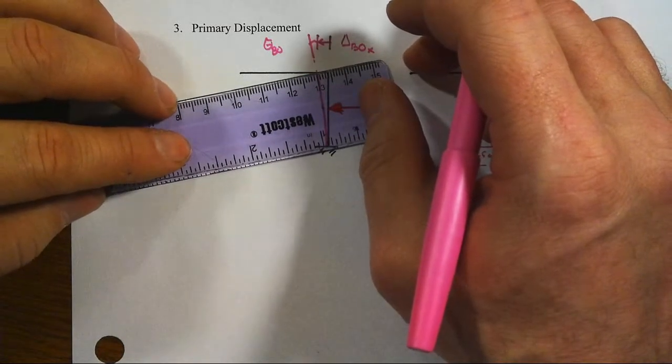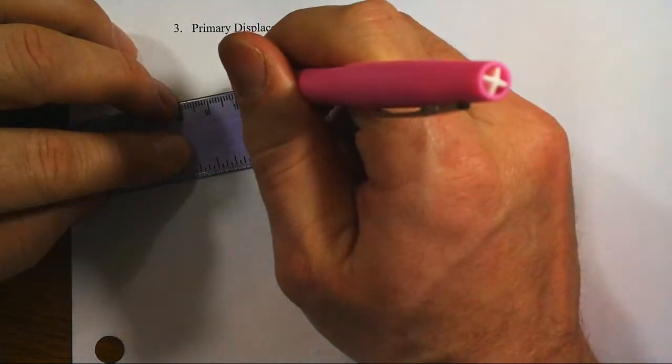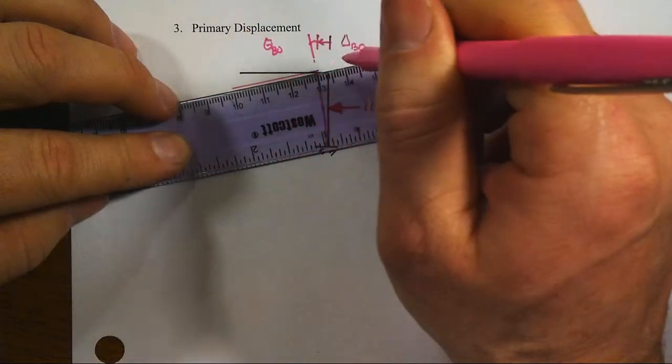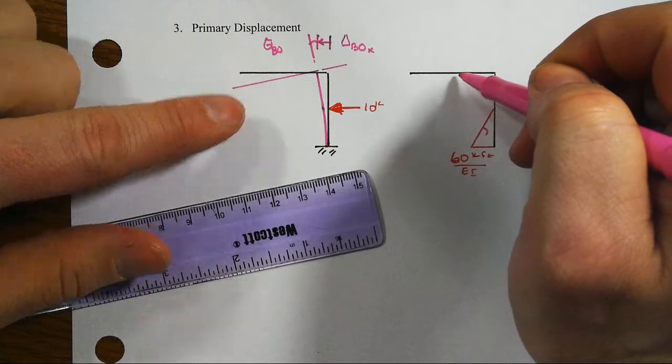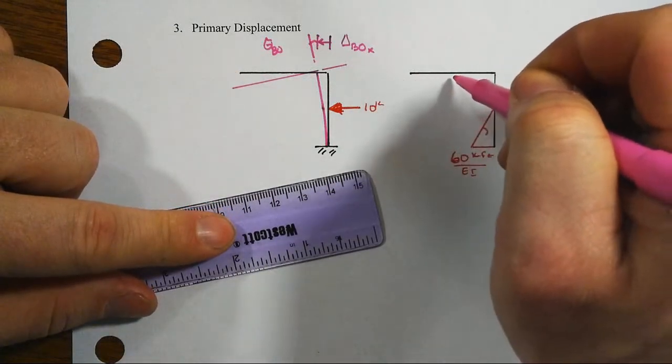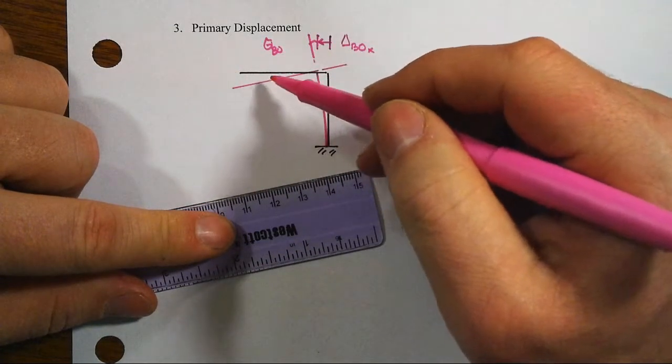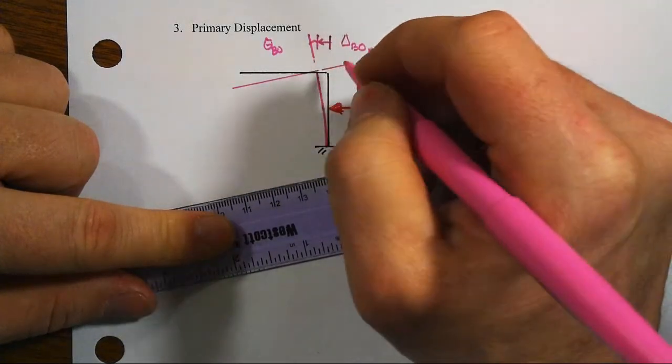And when we create the right angle, reconstruct how that joint is, and put a new, not undisplaced but undeflected but rotated and translated portion of the beam, right? No curvature, so it's a straight line.